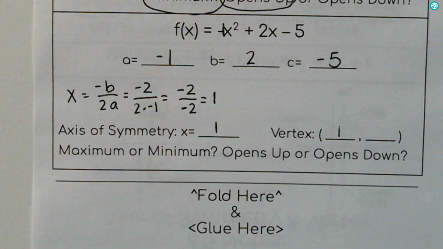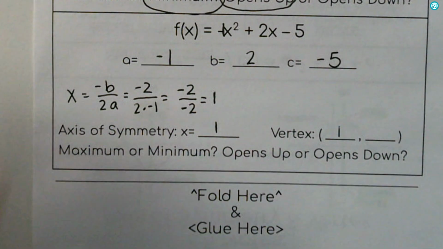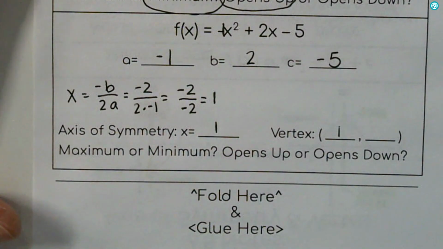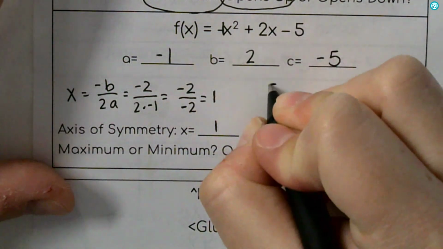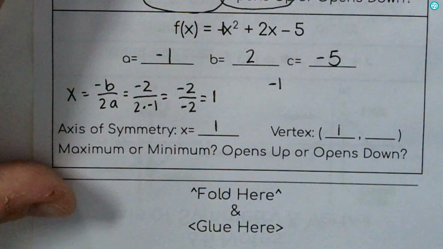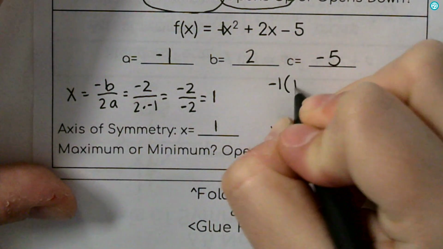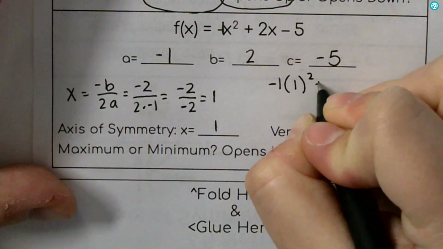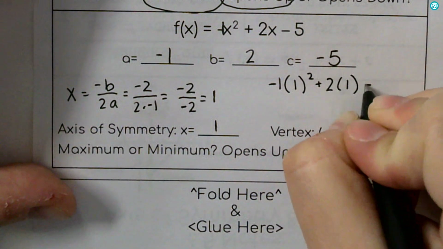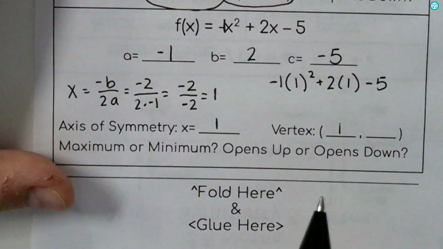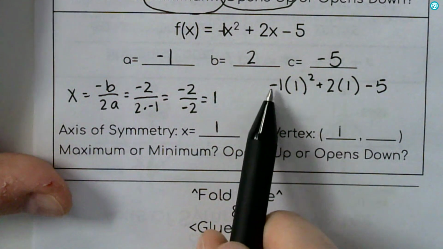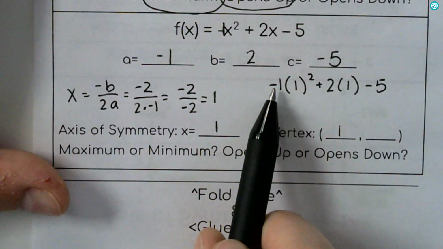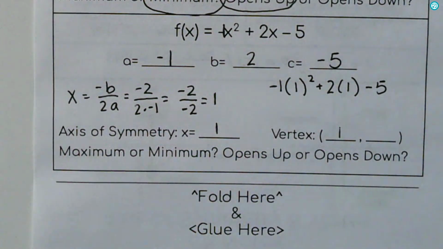Okay, this is important. Go ahead and leave that negative 1 there when you plug it in, because that negative 1 needs to be in front of parentheses, and then you would have a 1 squared plus 2 times 1 minus 5. If you don't have that 1 in parentheses and that negative 1, you aren't going to get the correct y value.